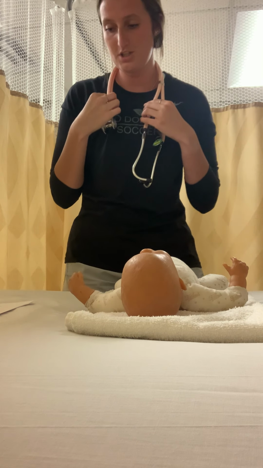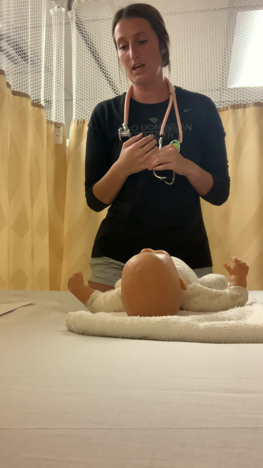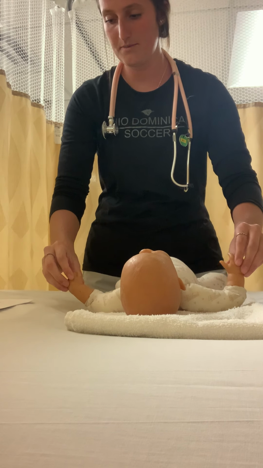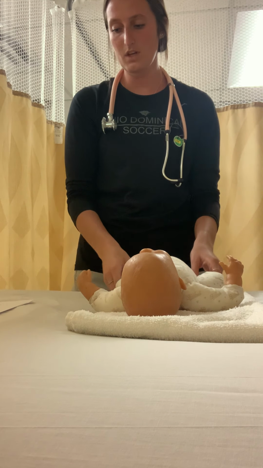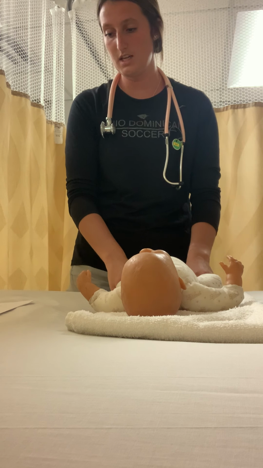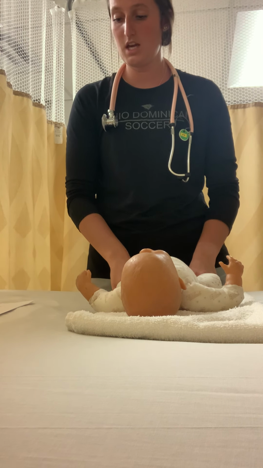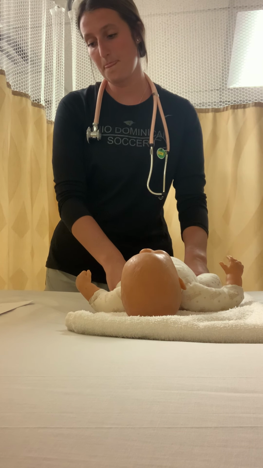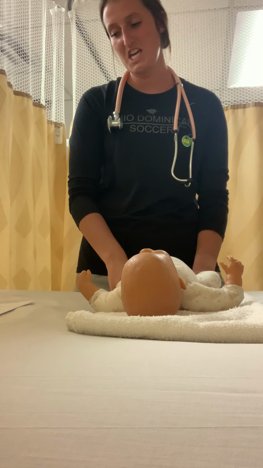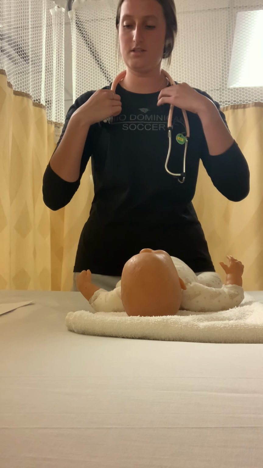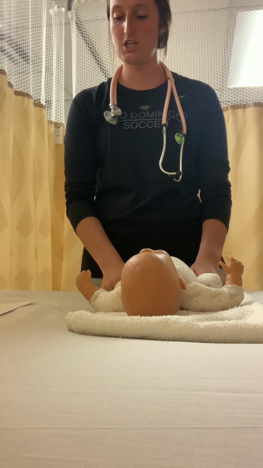These mucous membranes should be pink. And then I would look at hands and feet and the rest of the body for color. I would assess the color of the hands and feet. If blue, there's poor peripheral circulation, which is not common to see in the first 24 hours of birth. And it's uncommon to see babies that are blue all over, because this is going to mean inadequate oxygenation.